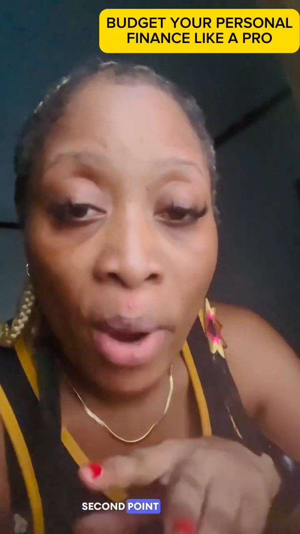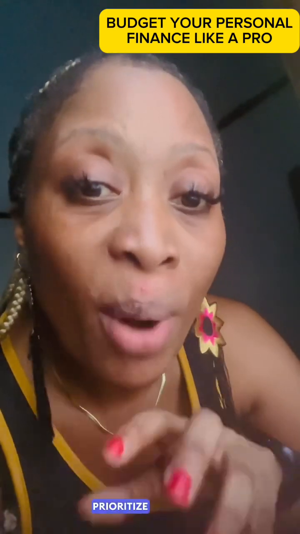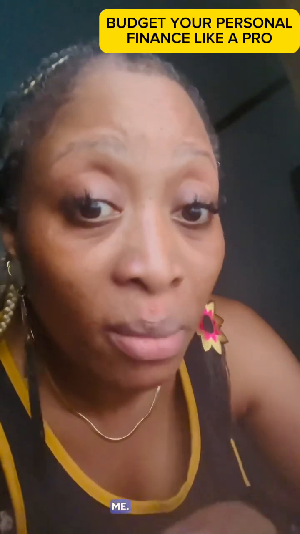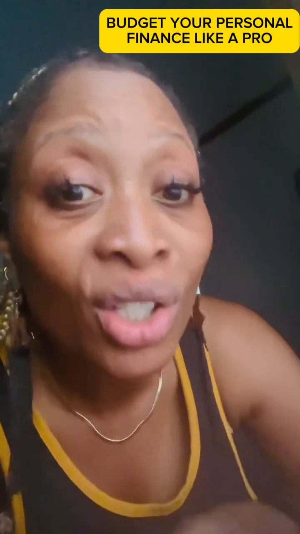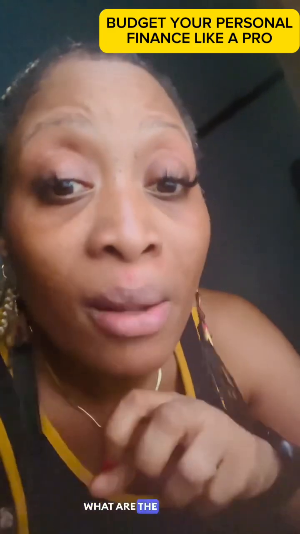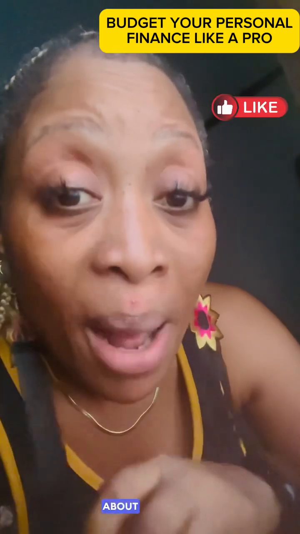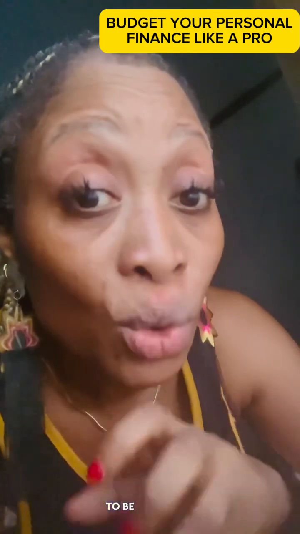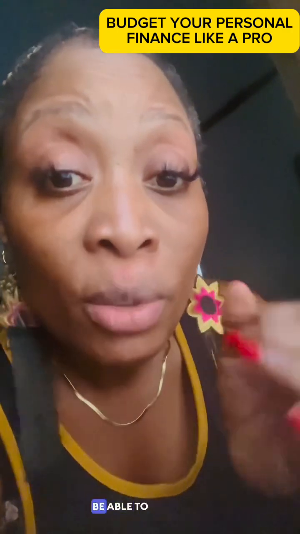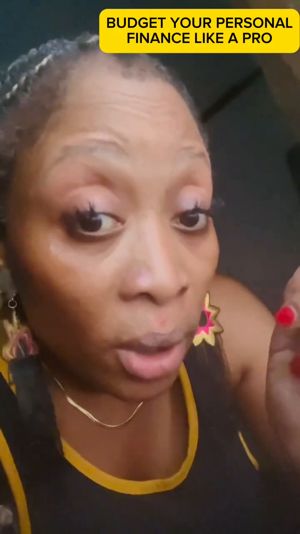The second point here for smart financial budgeting for beginners is being able to prioritize your expenses. Yes, you heard me. Prioritize your expenses, meaning that expenses need to be arranged according to priorities. Now, what are the most important priorities you need to note? We are talking about effective budgeting, and for your budgeting to be effective, you need to be able to take care of your housing, which is your rent, your food, and your utilities.